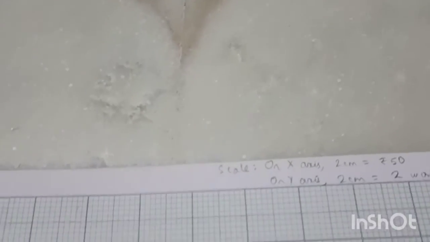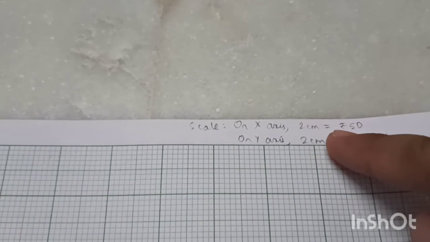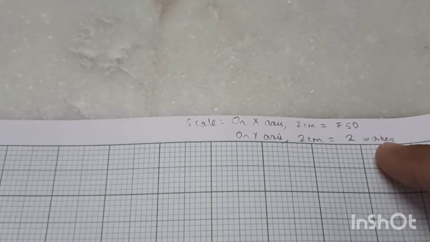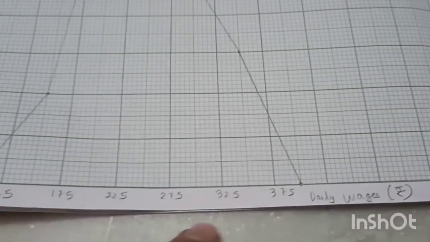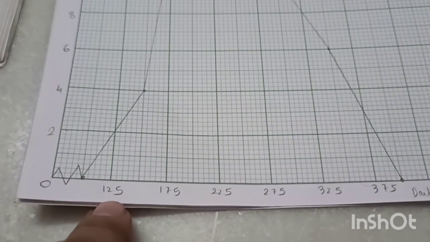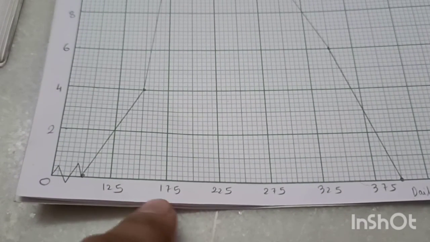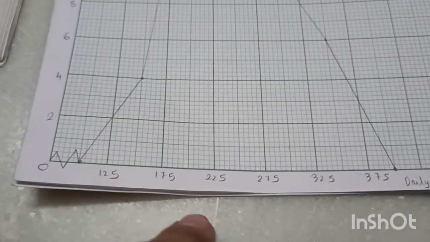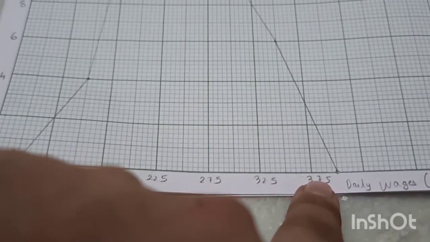We have the scale here. Notice how the units are mentioned as rupees on the x-axis and number of workers on the y-axis. That is compulsory. We have the x-axis daily wages. The class interval started from 125 to 175, so there's a kink before that showing the jump, and it lasts till 375.